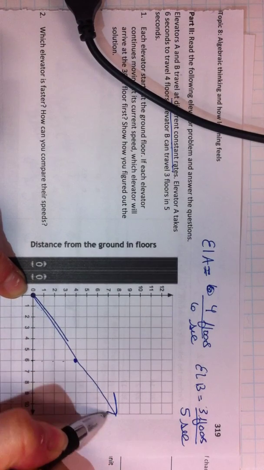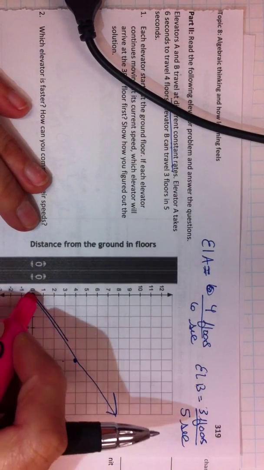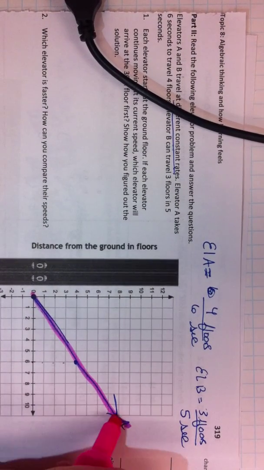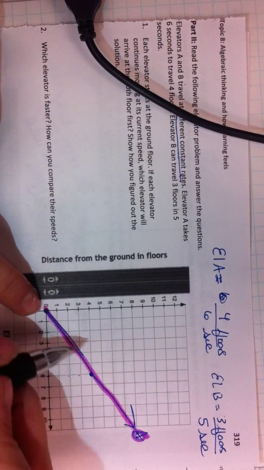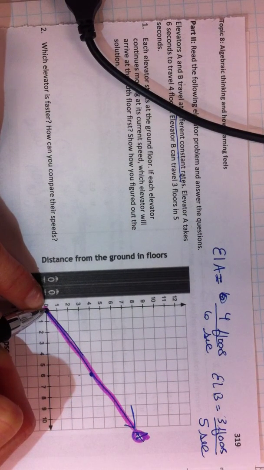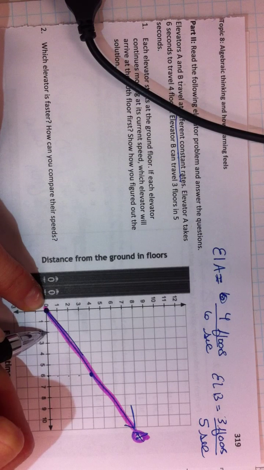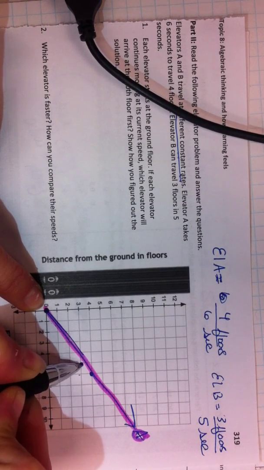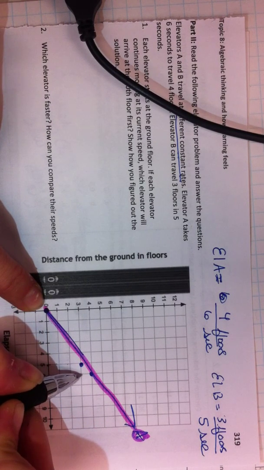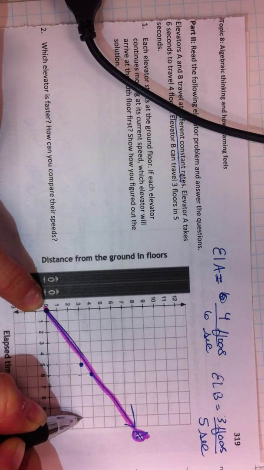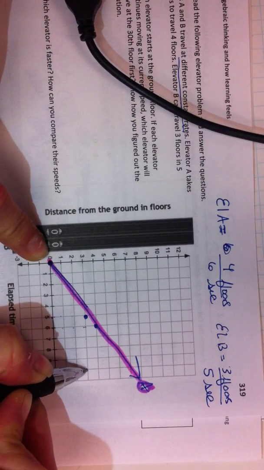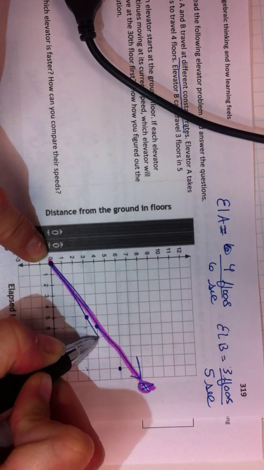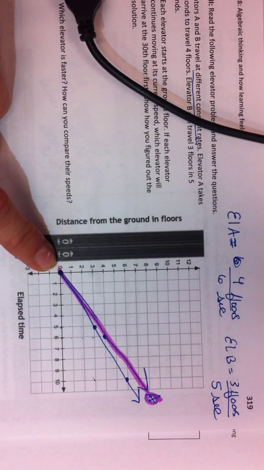So connect that line, and I'm going to highlight that one with pink just so we know that that one's elevator A. Now, elevator B also starts at the ground floor, but in 5 seconds it goes up 3. So 1, 2, 3, 4, 5, up 3 floors. 1, 2, 3. I think we can fit another one here. 1, 2, 3, 4, 5 seconds, go up 3 floors. 1, 2, 3. Now if I connect that one, it's just a bit under.